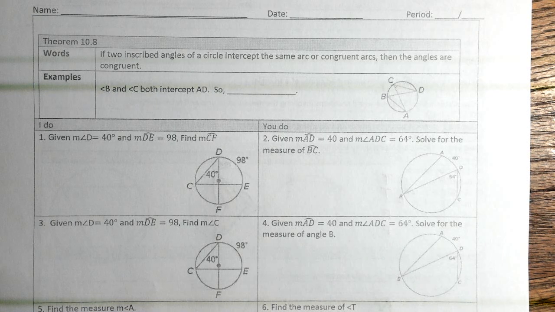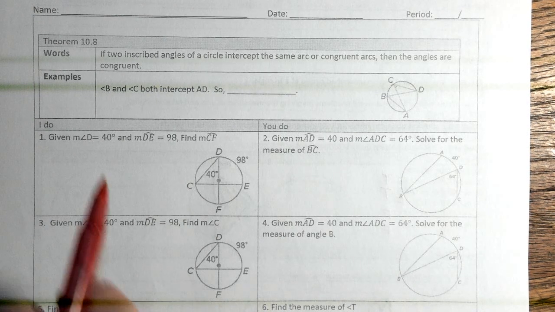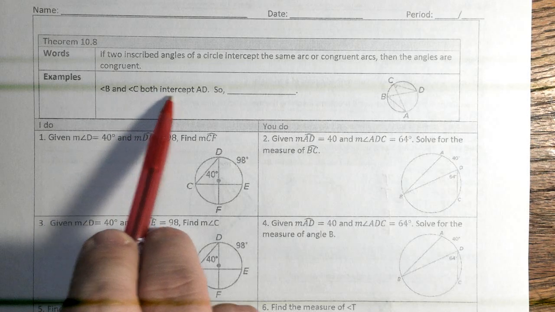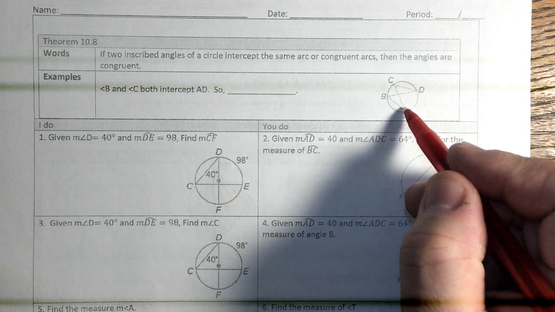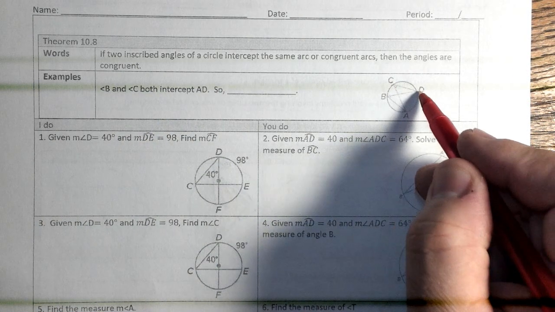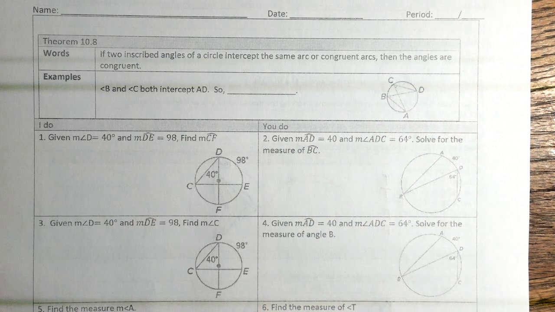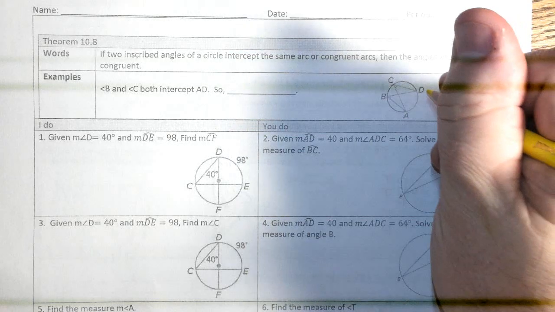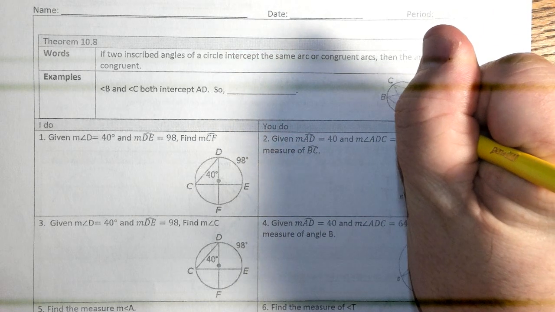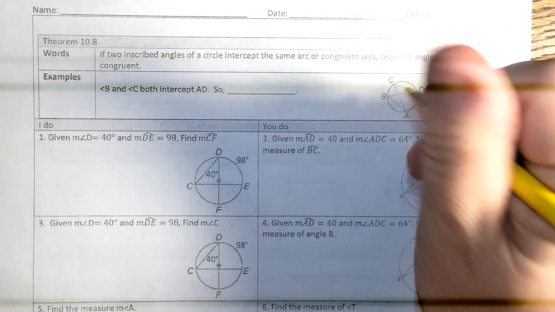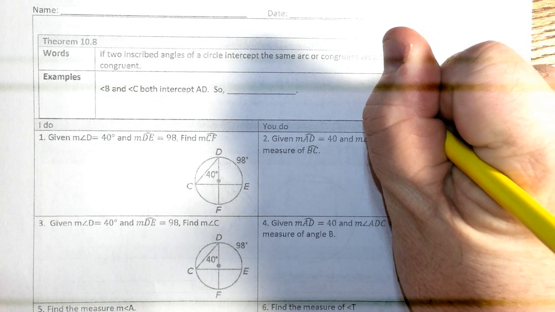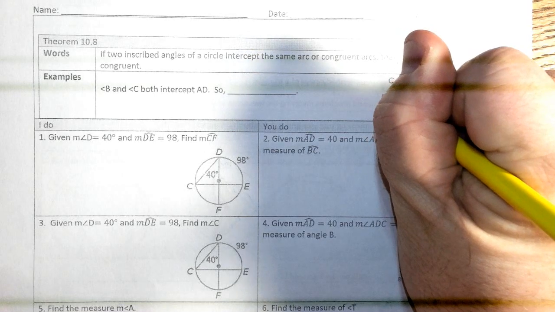Let me try to figure out how. So in this case, B and C both intercept arc AD. So this angle and this angle intercept this. Let's just go ahead and highlight it.